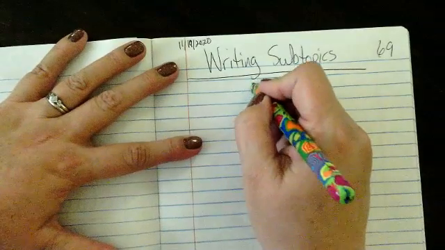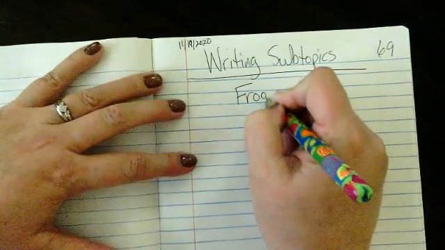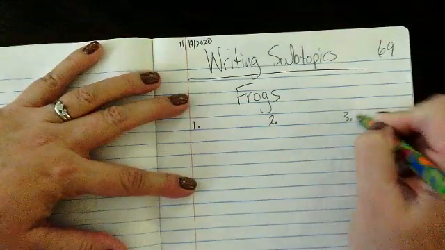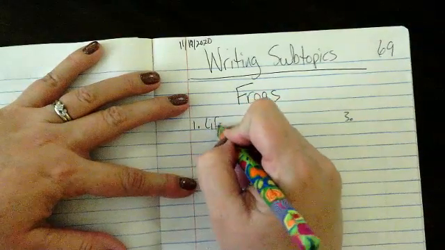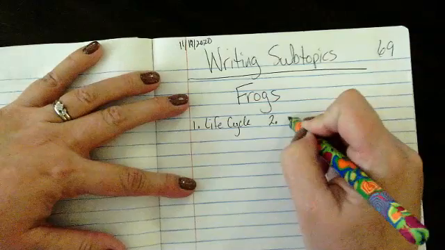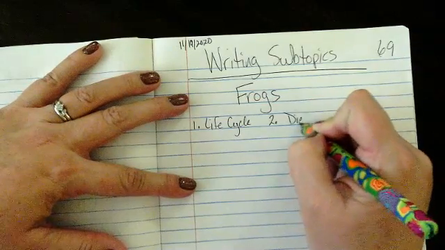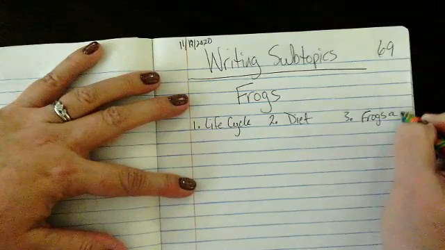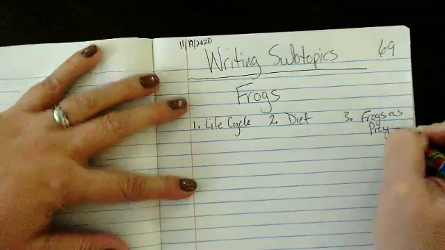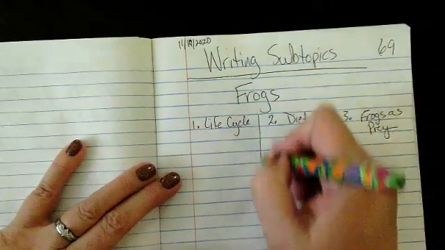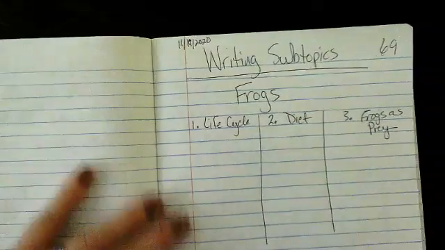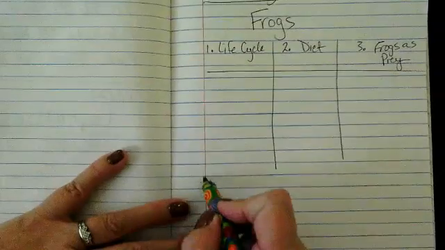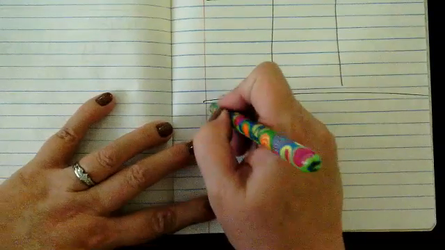So here's what goes in my journal. I need to put my topic. I need to put my subtopics. There's 3 of them. Okay? And then I need to write down whatever I wrote in those columns. So write those down. And then at the bottom, write your questions.